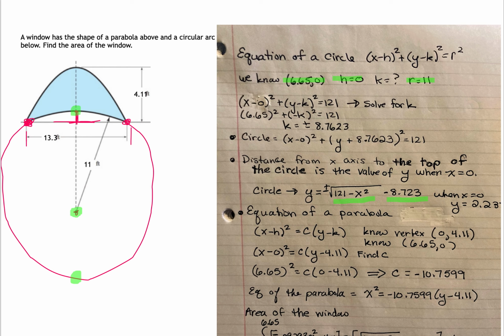What that does is that gives us the equation, whoops, I'm not really lining this up very good. It's going to give us the equation for this part of the circle, the semicircle from here to here. The negative square root will give me the bottom half of the circle.